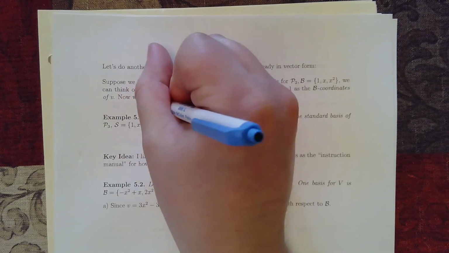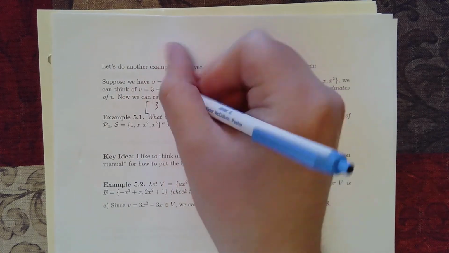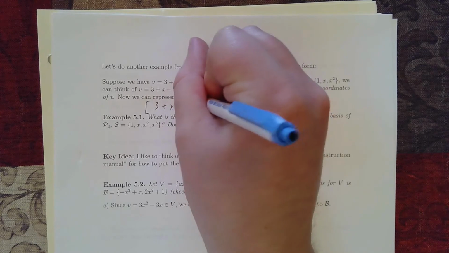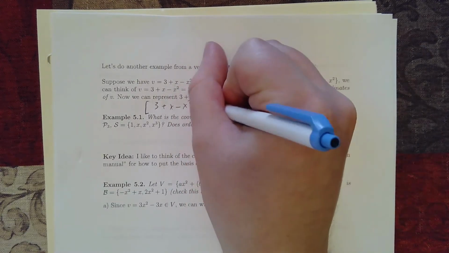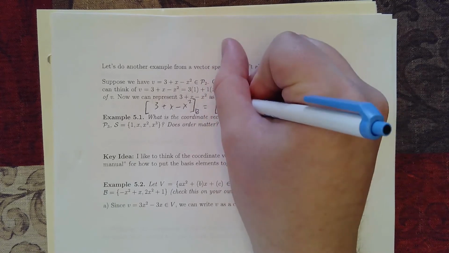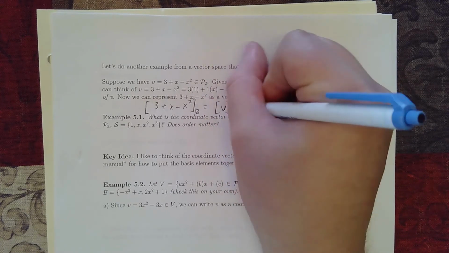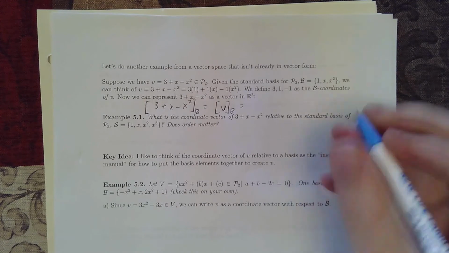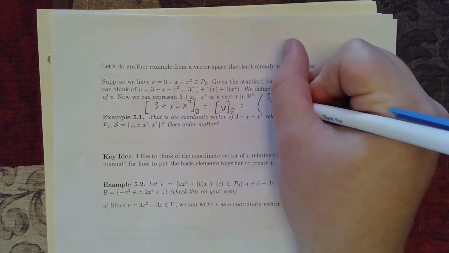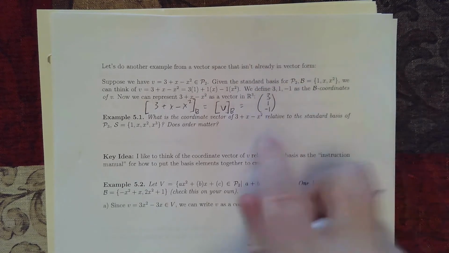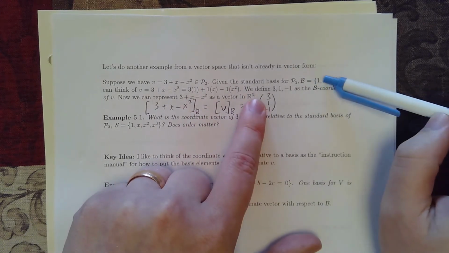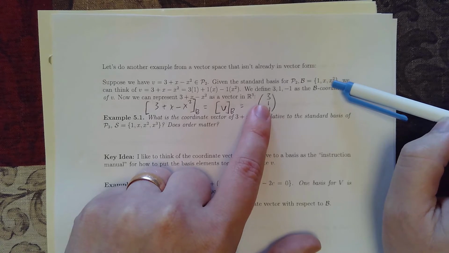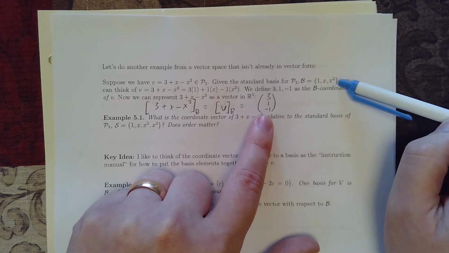So now we can say that 3 plus x minus x squared with respect to the basis B, this is just saying that we have our vector in terms of the basis B. It'll be 3, 1, -1, because again it's 3 times 1 plus 1 times x minus 1 times x squared.